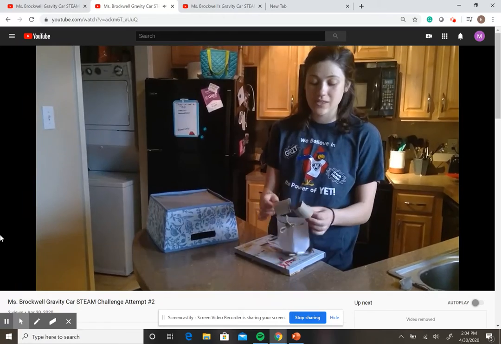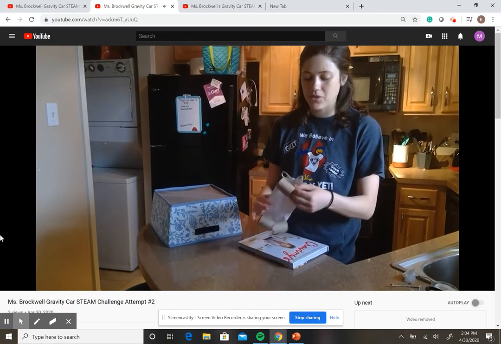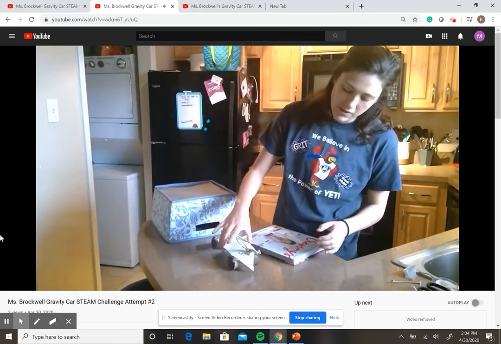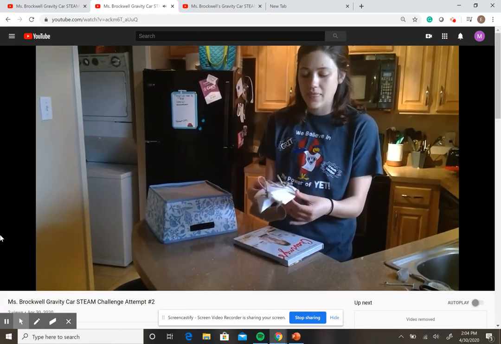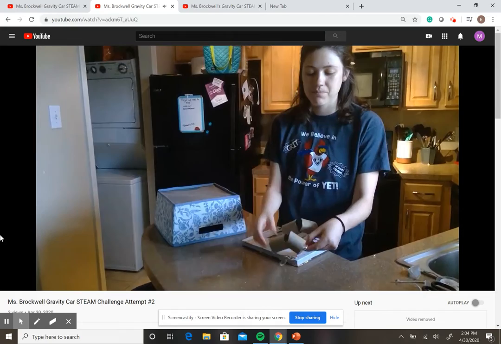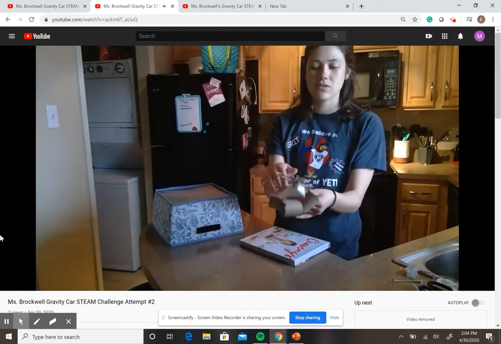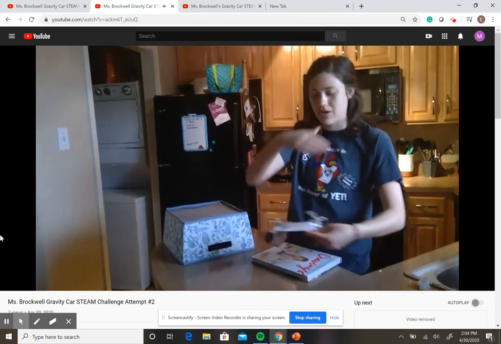The first thing I did is I cut my toilet paper rolls. I cut them both in half so that they'll have kind of a chance, hopefully, to roll a little bit more. And then I also changed the design of my car a little bit. I used some tape, and I kind of taped it in so it's more of a tighter shape. And I'm kind of hoping that that might help it travel down smoothly.